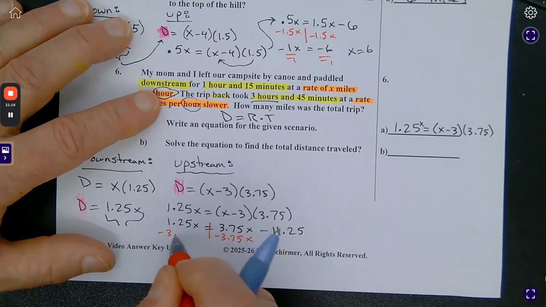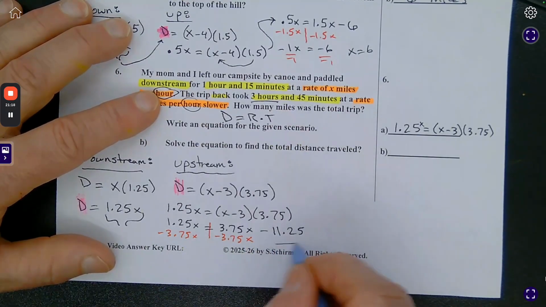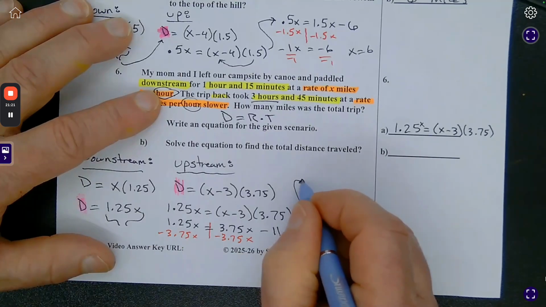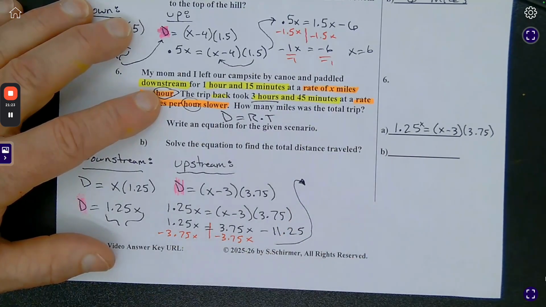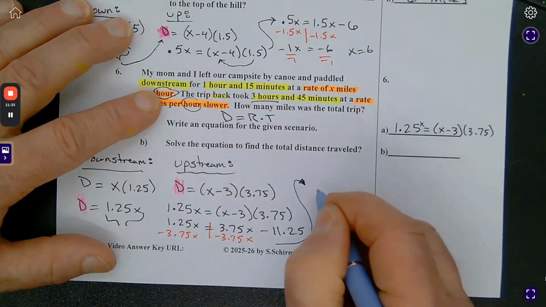So I'm going to subtract that from both sides. I better use a calculator on this because it's early and I feel like I'm making mistakes. 1.25 minus 3.75 is negative 2.5.